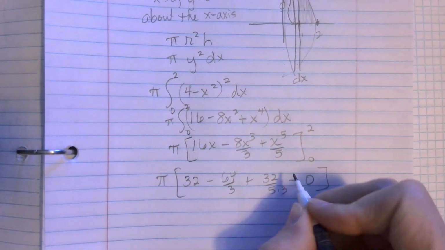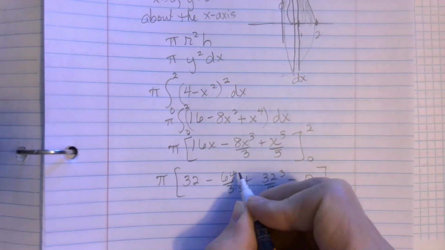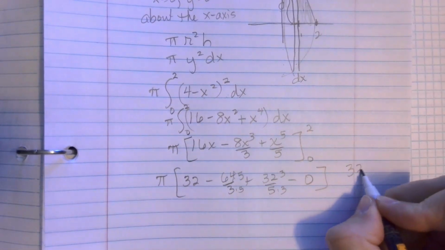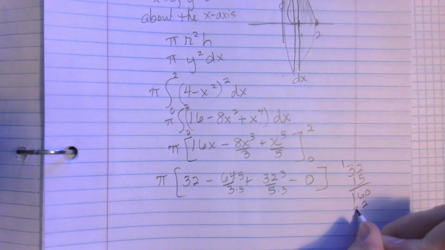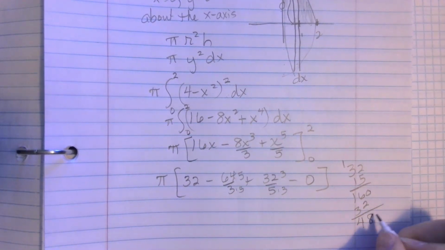Get common denominators. 32 times 15 is 480.